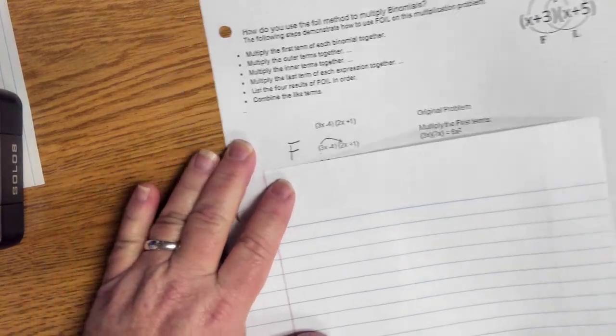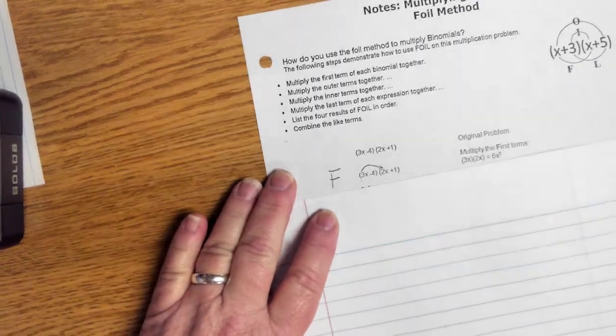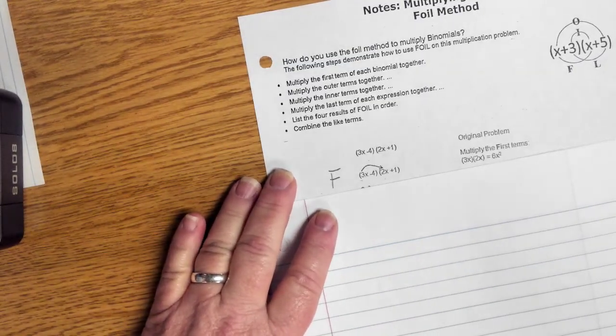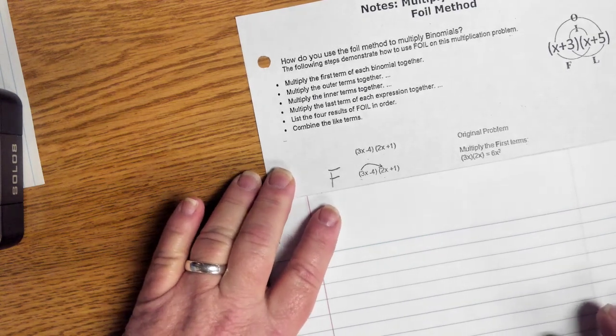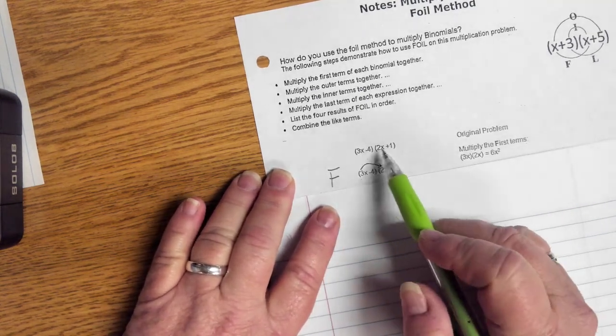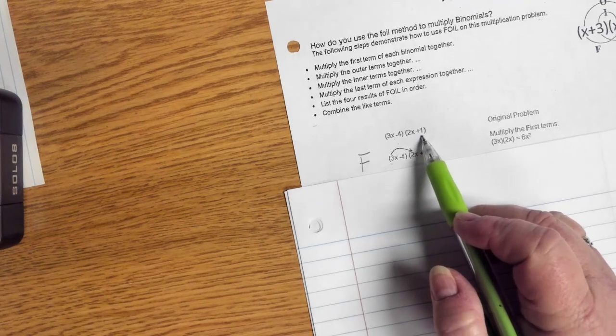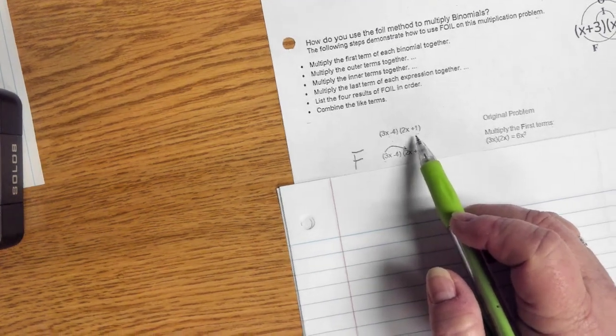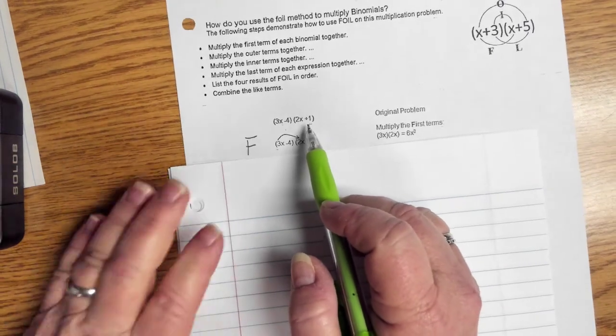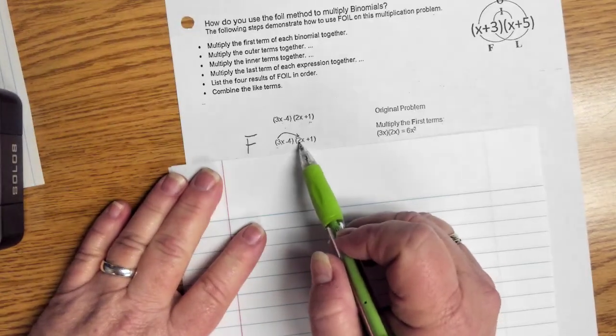So we're going to do FOIL, F-O-I-L, okay? F stands for first. You have these two binomials here, and I'll zero in a little bit more. You have these two binomials, and you are going to multiply the first terms together.